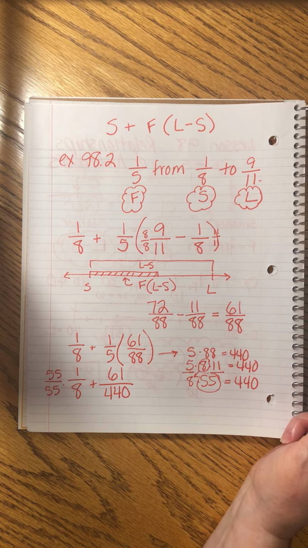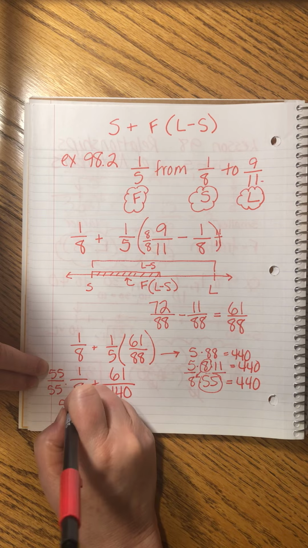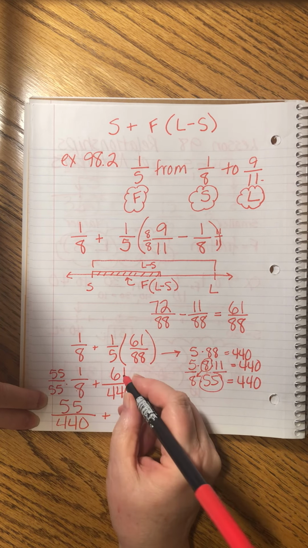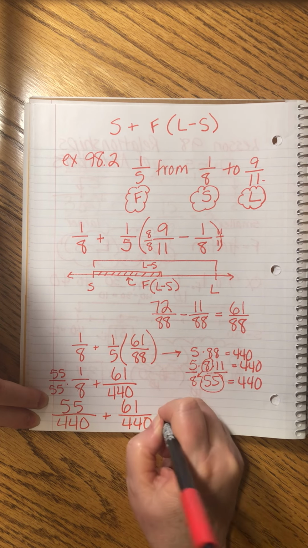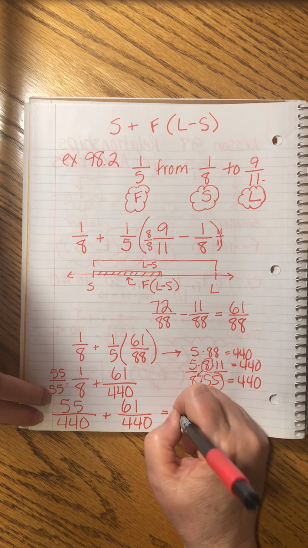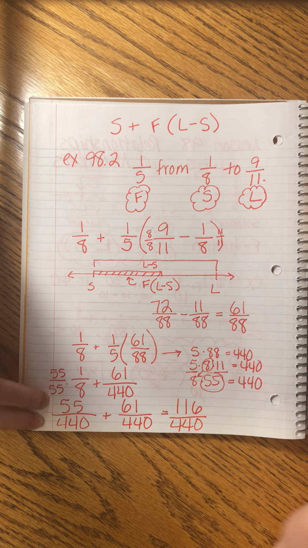And then my brain says, okay, you're now 55 over 440 plus 61 over 440 equals 116 over 440. Huh. All right.